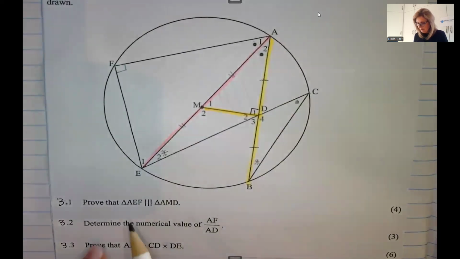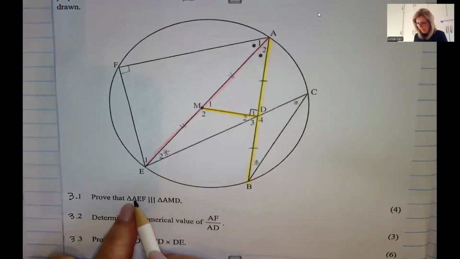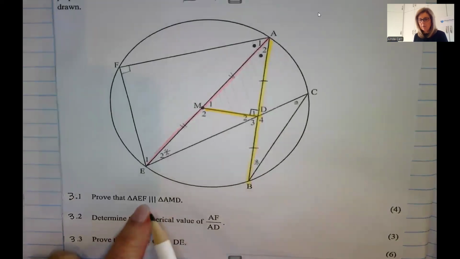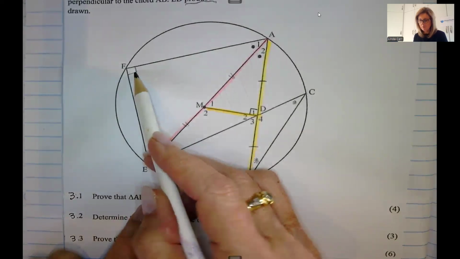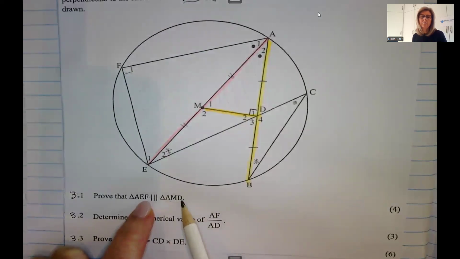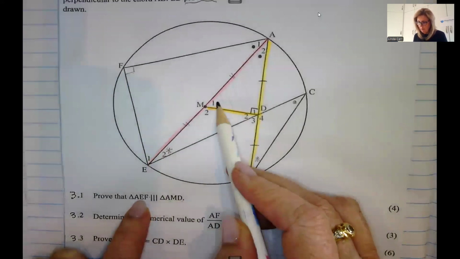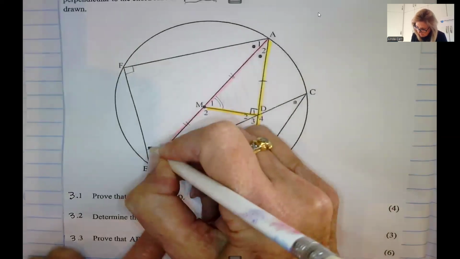Okay, so in triangle AEF and AMD, we already know A1 equals A2, given. Then we would have to state that angle F is 90 degrees because of angles in a semicircle, and therefore F is equal to D1 equals 90 degrees, and therefore E1 must be equal to M1, third angles of triangles.